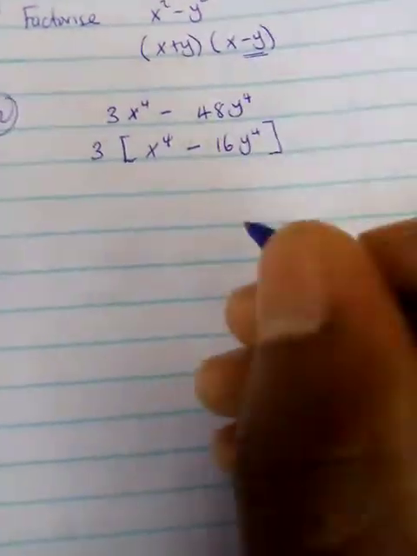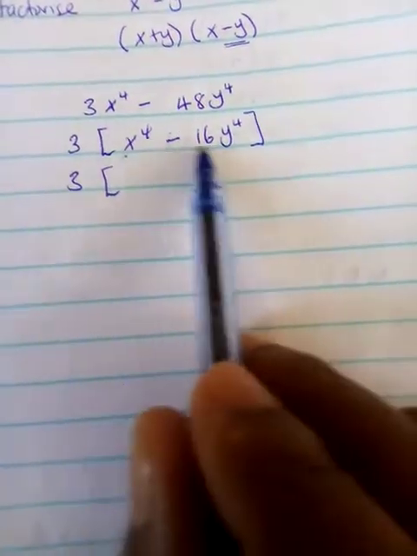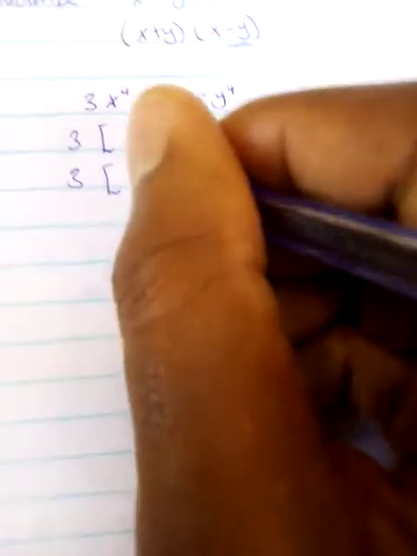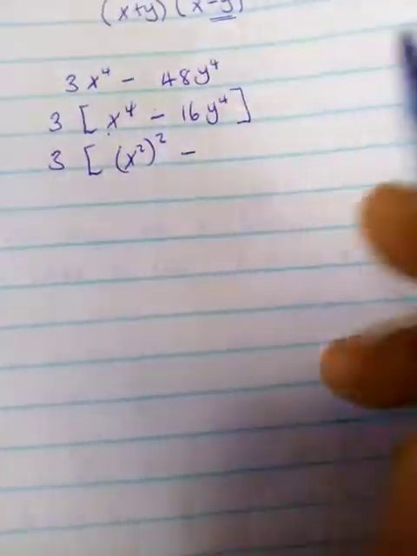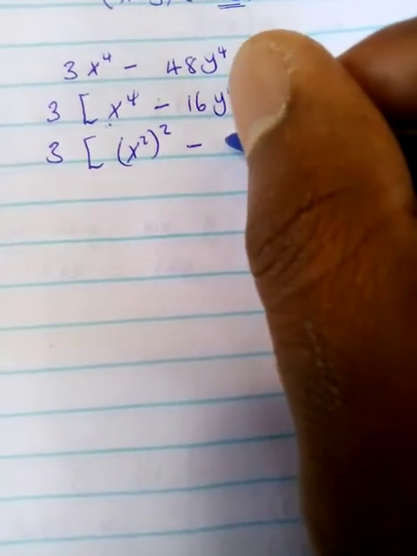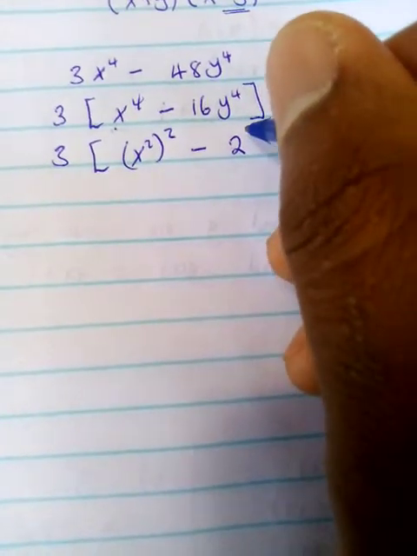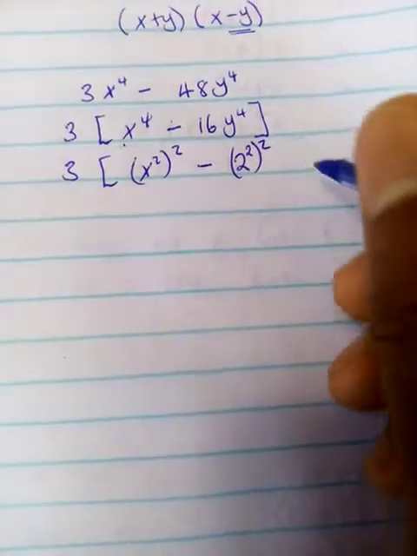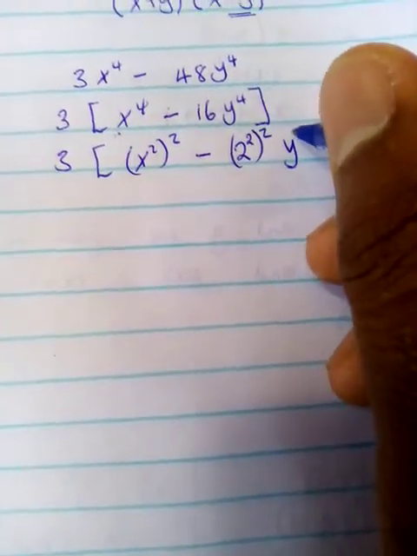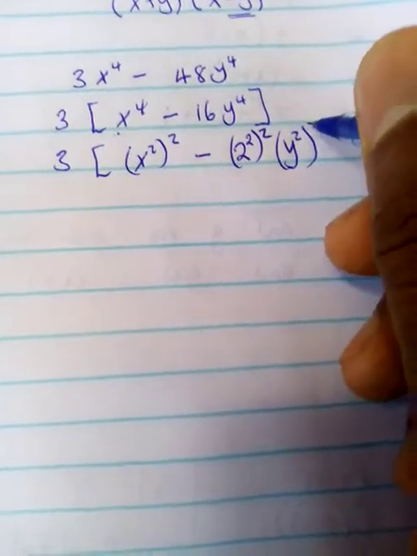So what I can do is I have a 3 here, so I want to introduce a difference of two squares here. So I can have here x squared, again squared, minus such that this 16 is the same as 2 power 4, which is the same as 2 squared, again squared. Then y power 4 is the same as y squared, again squared.